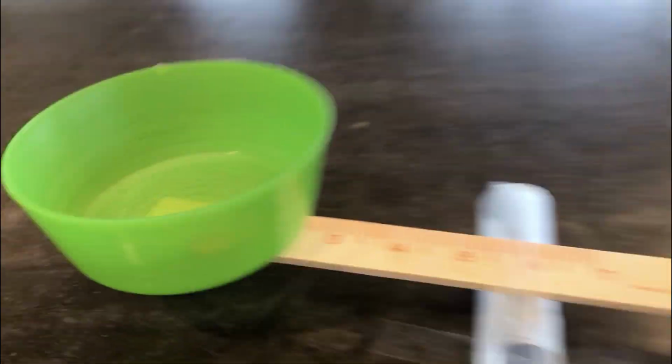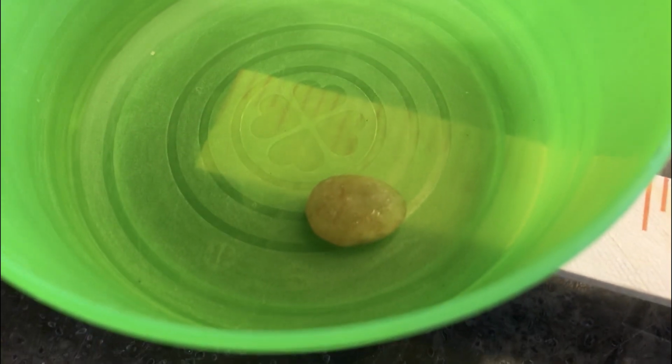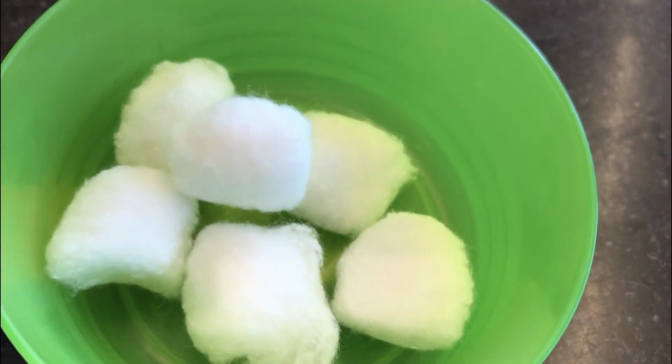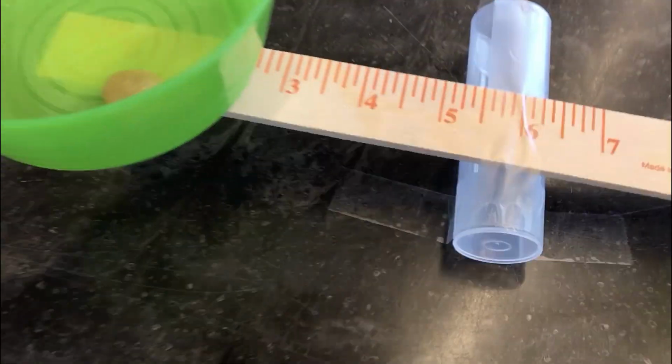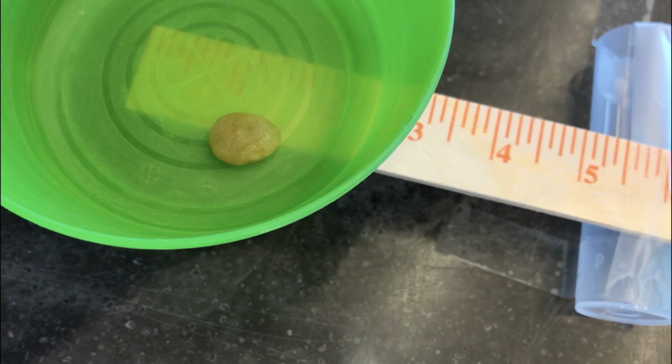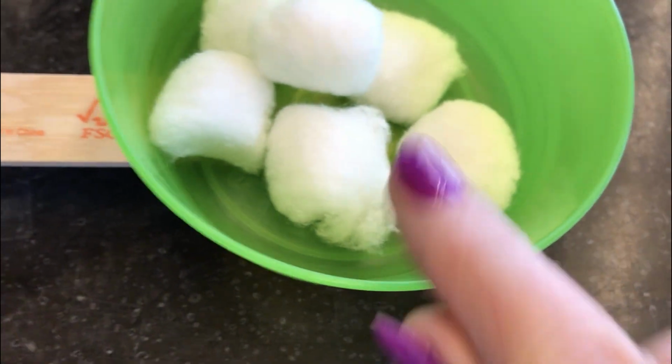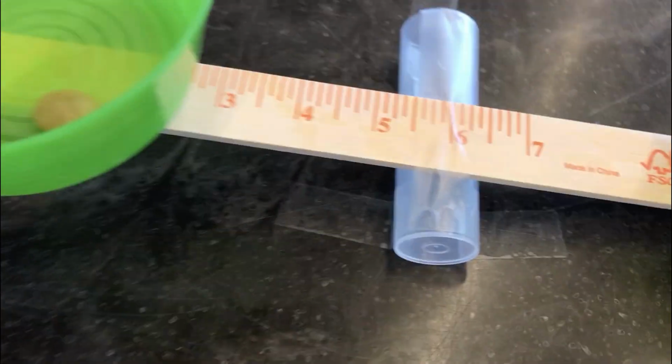So notice that they have very different volumes. That pebble is occupying a tiny bit of space. The cotton balls are filling up a lot of space. So they have a much higher volume. This has a lower volume. But we're going to take this weight difference to decide that this probably has a much higher mass. So the pebble has a higher mass than the cotton ball does because the same weights are made from different volumes.